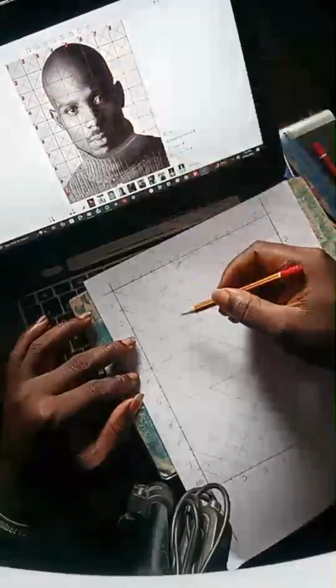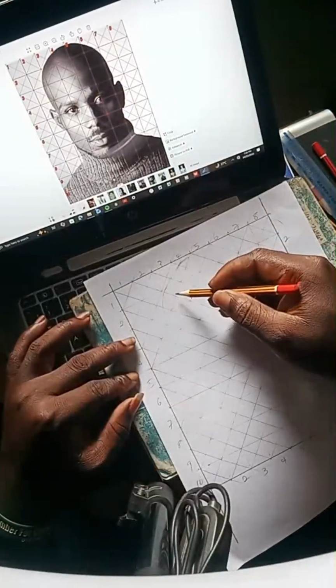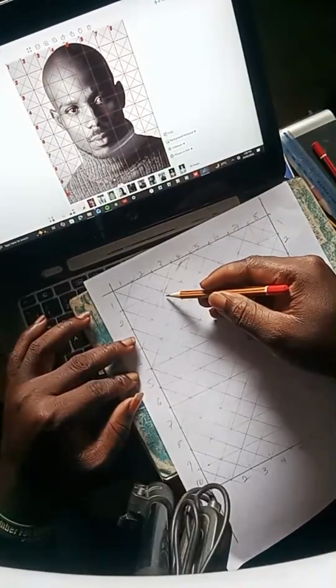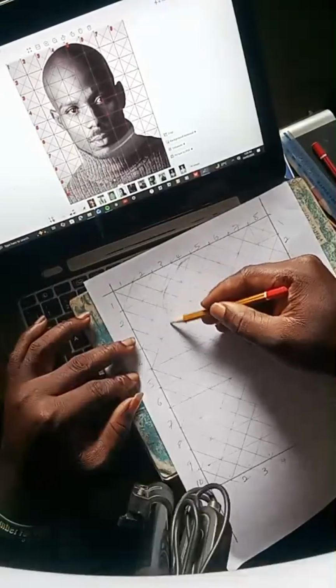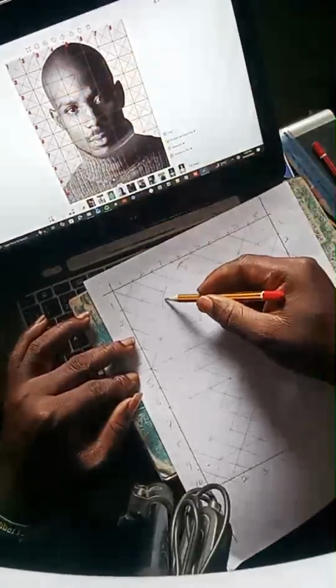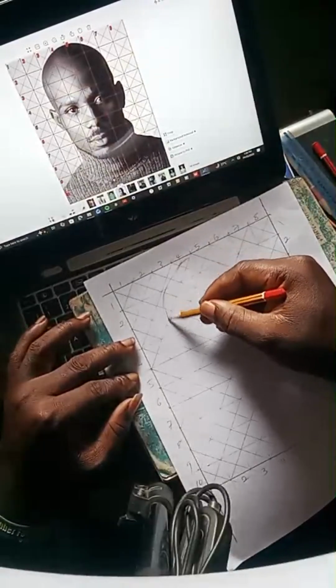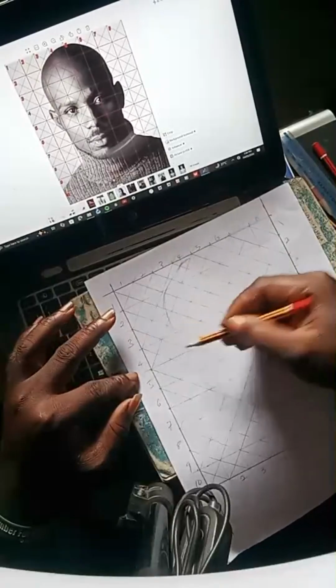Then 2, 3 under the same 2. Partition 3, 4, 2, 3, 4. See the movement. Minding this gap. Proceed down to 3. Okay.